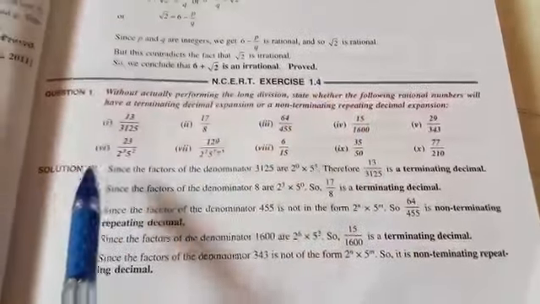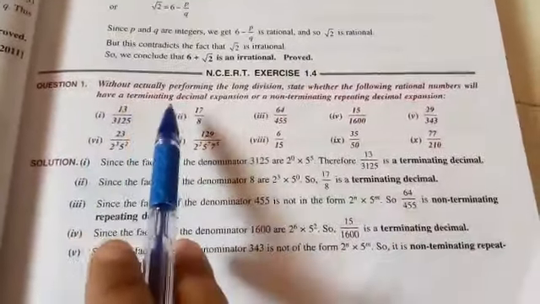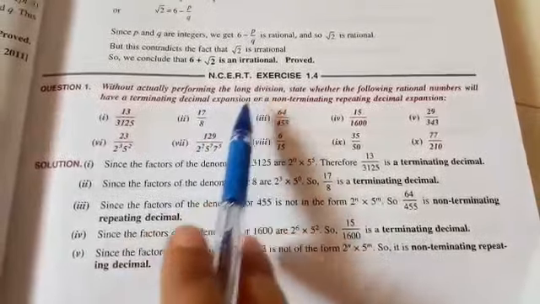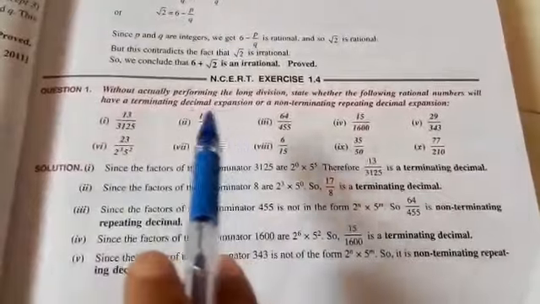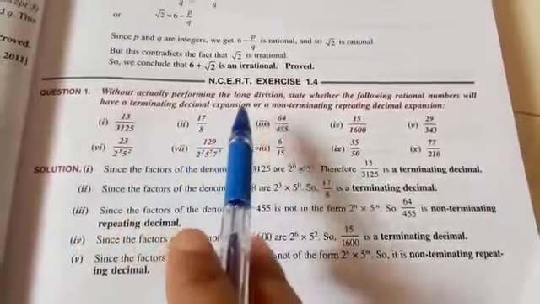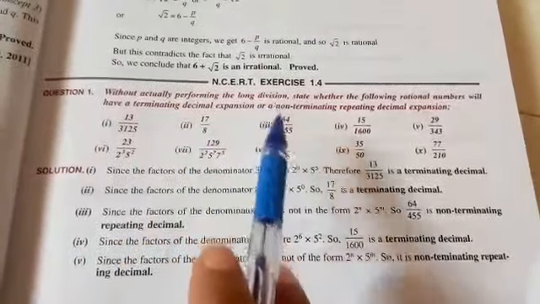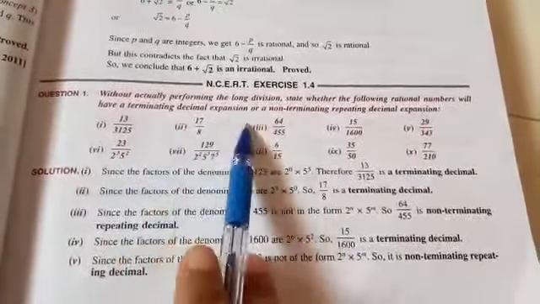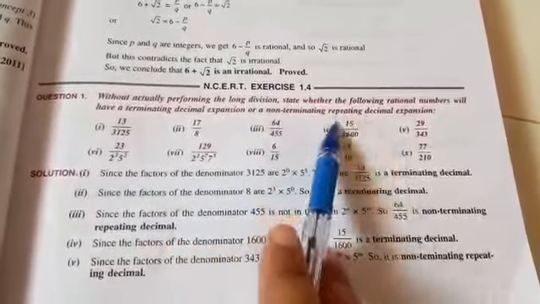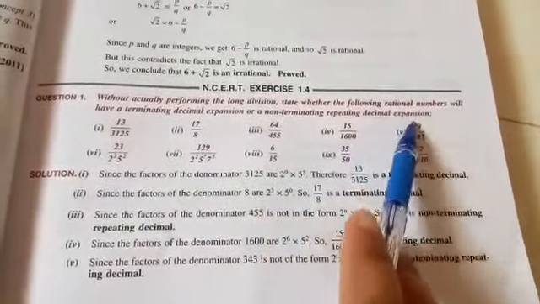There are three mains. Question 1. Without actually performing the long division. This part you have already done in 9th standard, so it is again a repetition. Without actually performing the long division means we should not do long division. State whether the following rational numbers will have terminating decimal expansion or non-terminating repeating decimal expansion.